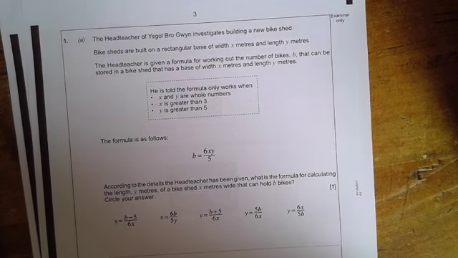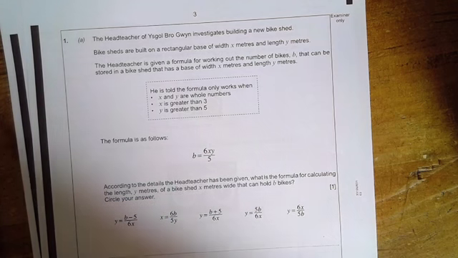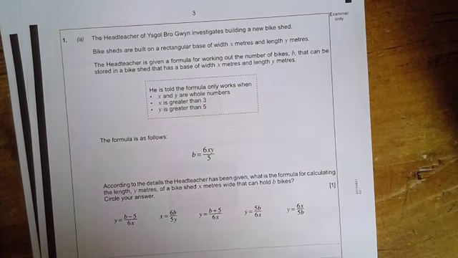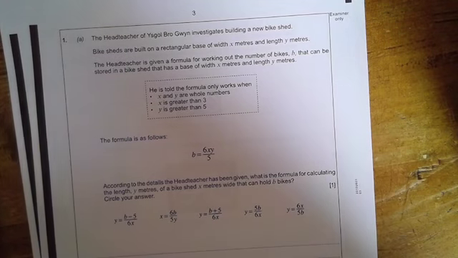So it says the head teacher of a school Borough Gwyn investigates a new bike shed. Bike sheds are built on a rectangular base of width x meters and length y meters. If you wanted to, you could try to even draw a rectangle and then start putting that information in. But read the question first and check what it's asking you to do.